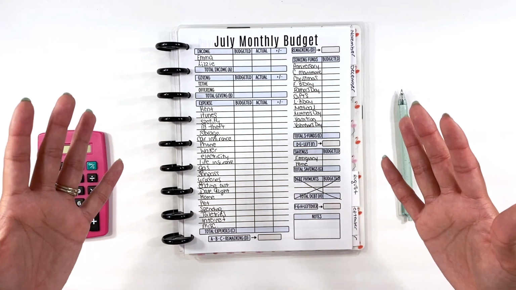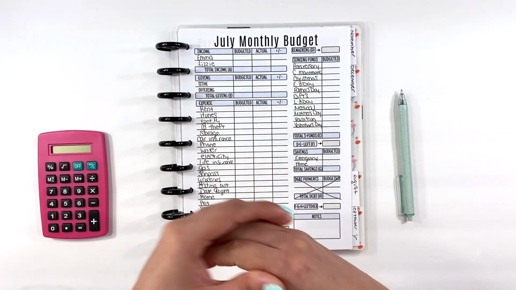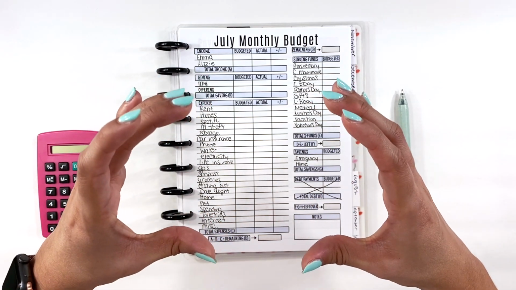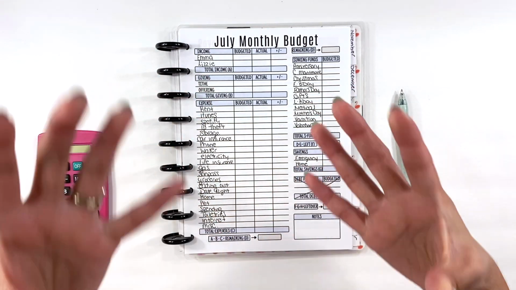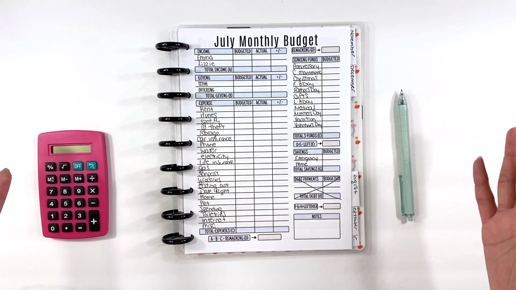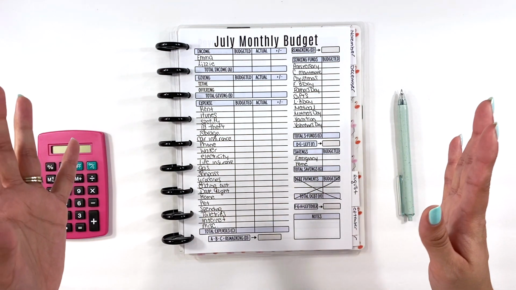Now let's move on to the 20%. You're going to do the same thing. Take that dollar amount of your income and multiply it by 0.2. Now this category, the 20%, this is for your goals, okay? I just base it off of that. It's for your savings goals, your debt payoff, whatever it may be.